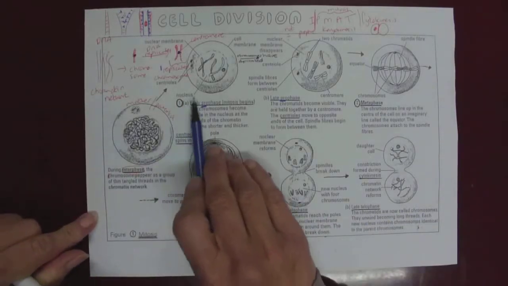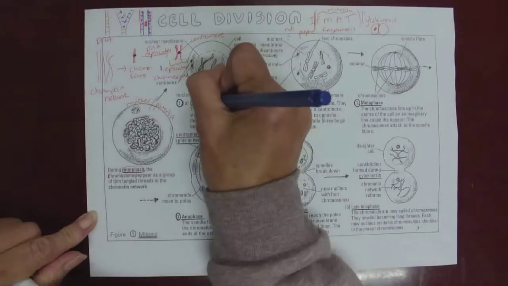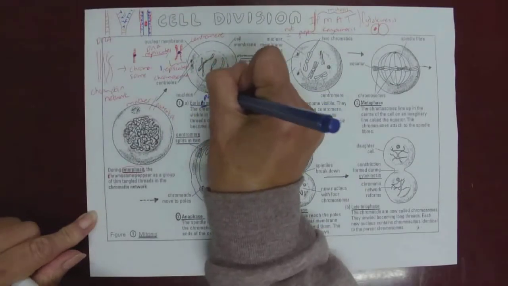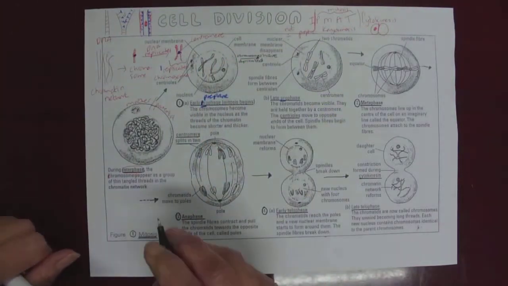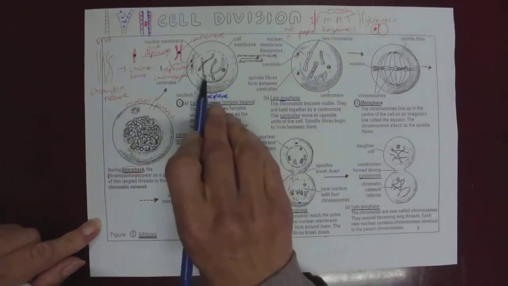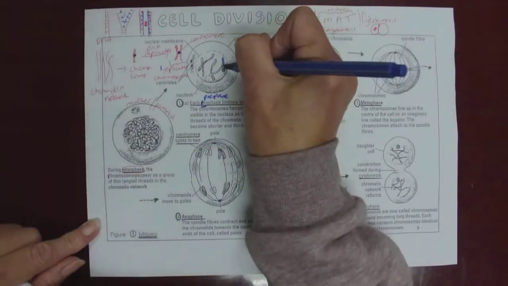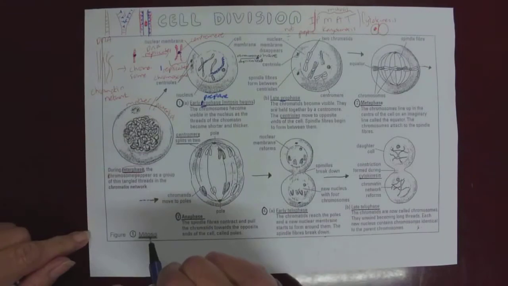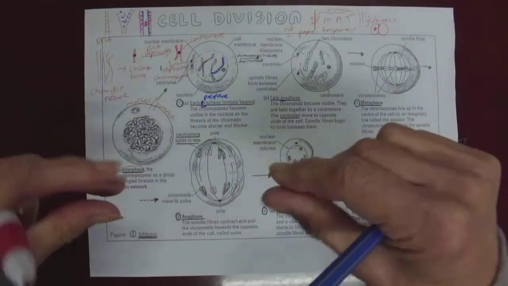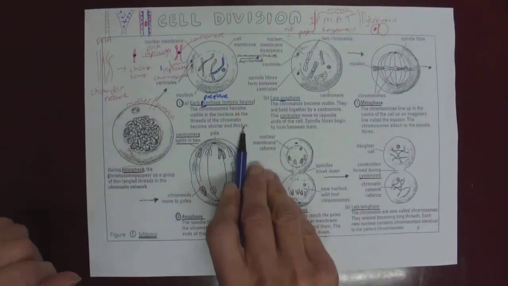So prophase is when the cell, P for prepare, prepares for cell division. You can see here the chromosomes are becoming more visible, the DNA molecules are coiling up, the threads are coiling up and they're becoming shorter and thicker.